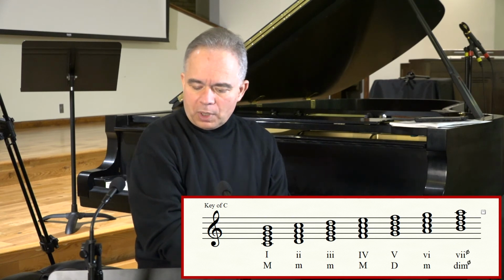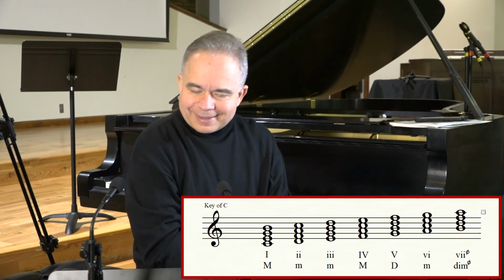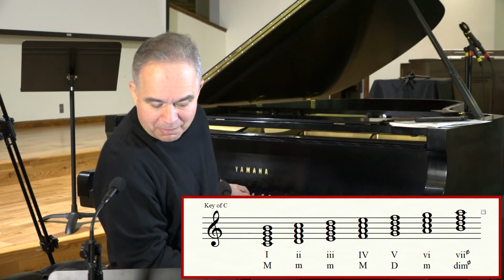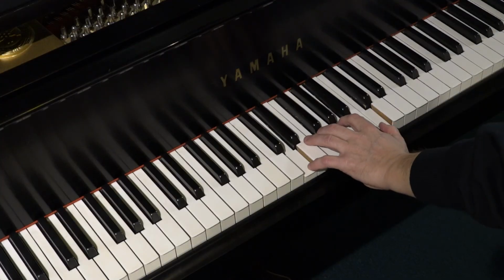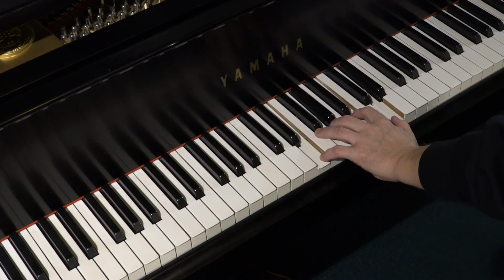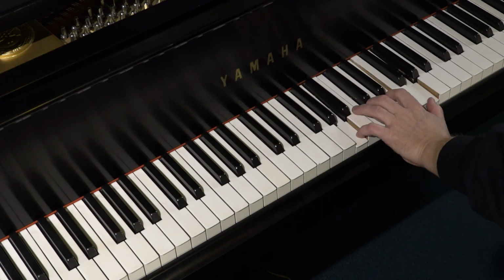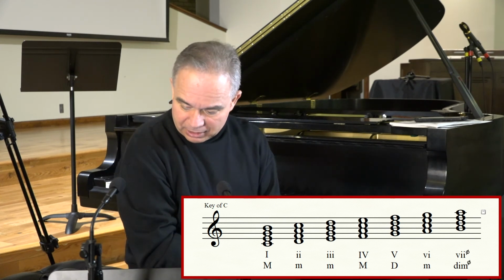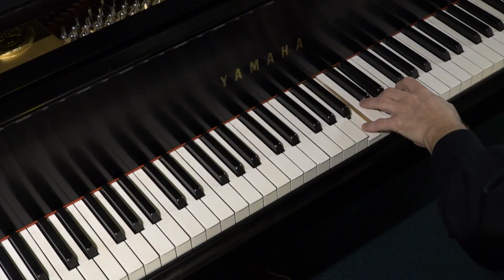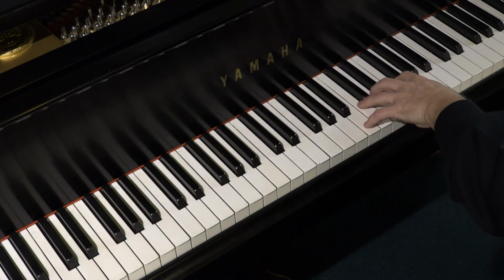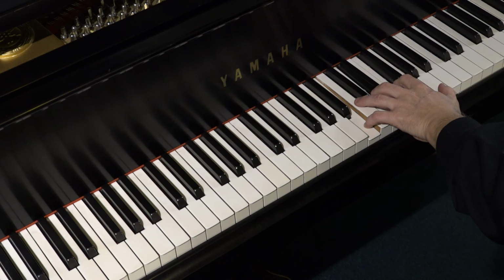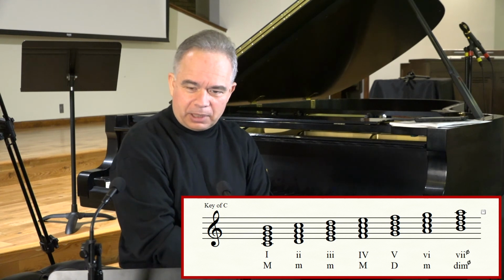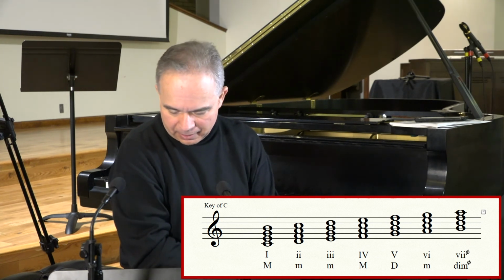Okay, the ones on 2, 3, and 6 are minor seventh chords, and they sound minor. It's based on the minor triad with a minor seventh on top. Same kind of sound for the one on the 3, or the one on the 6. But the one on the 7th degree this time is built on the diminished triad with a minor seventh. That's called a half diminished. That's why you see the cut circle in there.